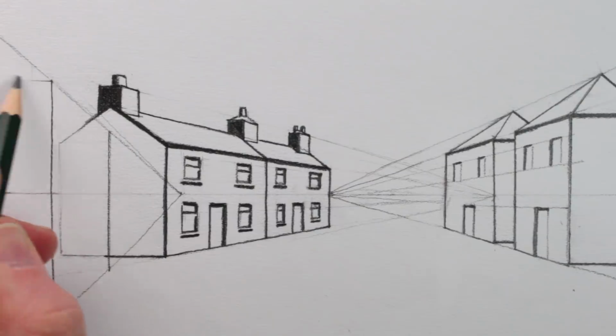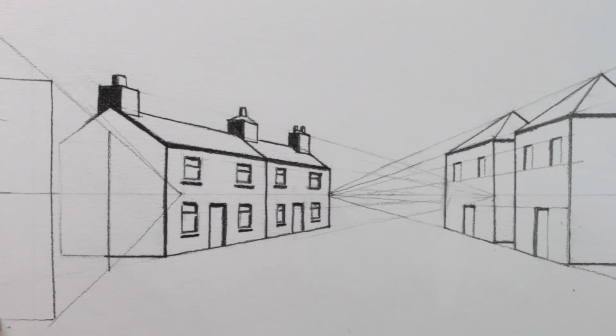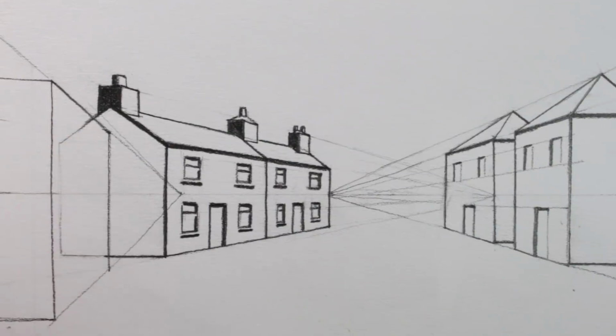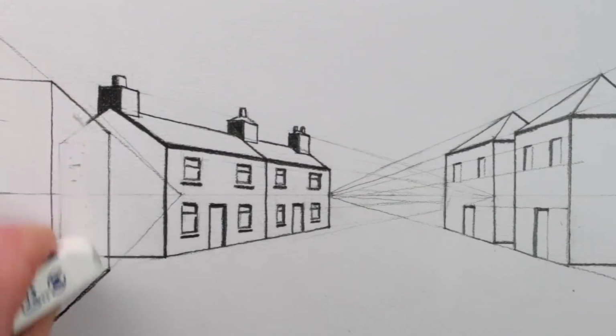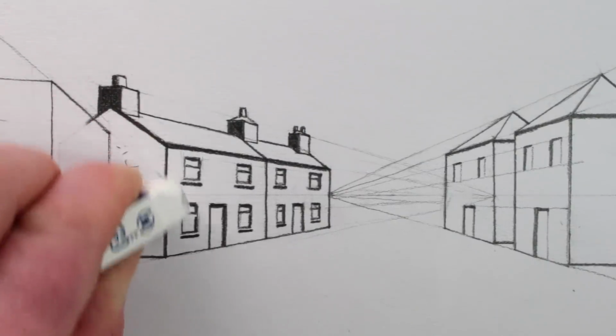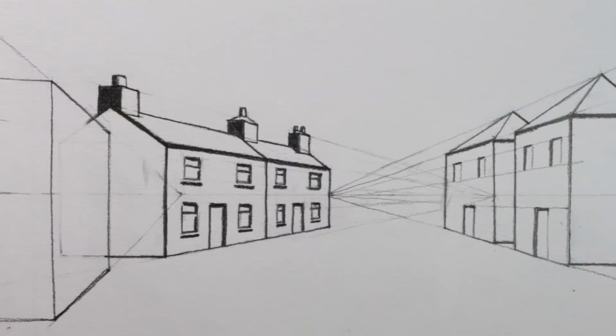Once we have the outlines of the house, we could add some tone, some shading to the sides of the buildings. For this drawing I'm using a 4B pencil. There are some details of the art materials I use in the video description. As I've said, in this drawing, if you have a different block of buildings, they don't need to follow the same 1 vanishing point. They can have their own 1 vanishing point.